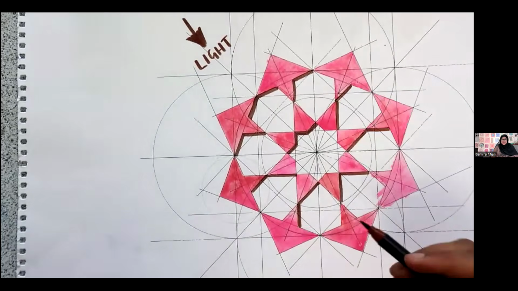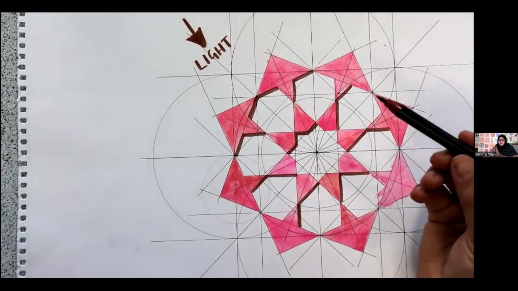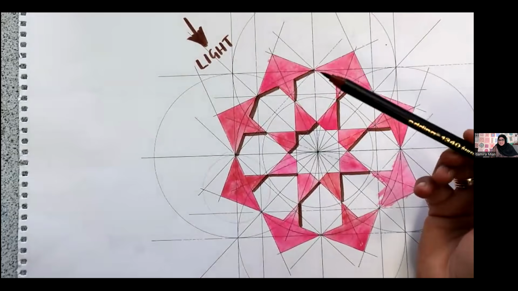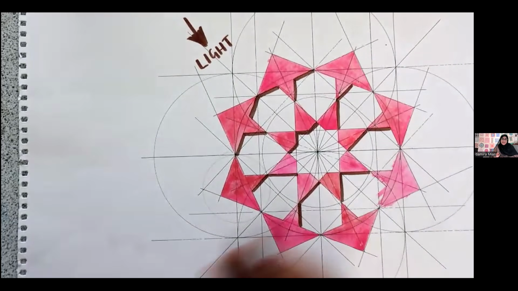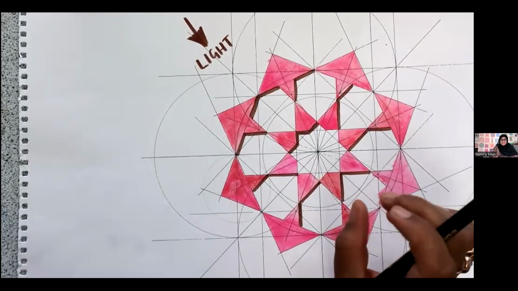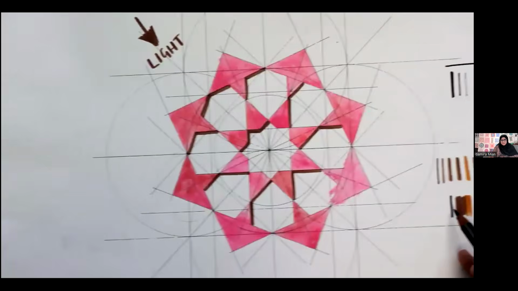So all these pink shapes, if I was to sum it up, the color being used here is the medium shade. I'm leaving black. I will use black in a second, but I'm using the one that was somewhere in the middle. Oh, here it is.